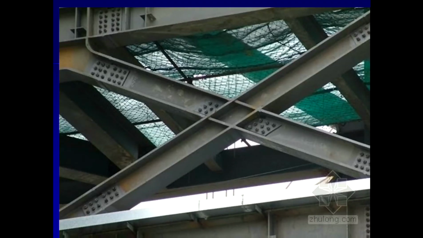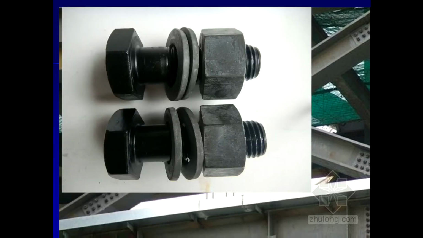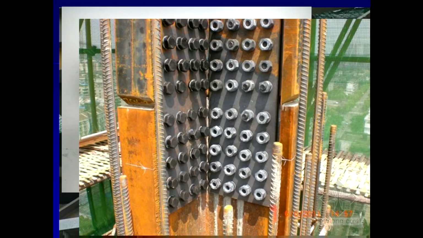This is a bridge. You can see here, this is connected together by bolts, and you can see a plate. Inside of the plate, we also weld this together. Make it a very rapid connection. This is the unit of the bolts. Also you can see this is a connection of the steel structure. So from this figure, you can see how it works.